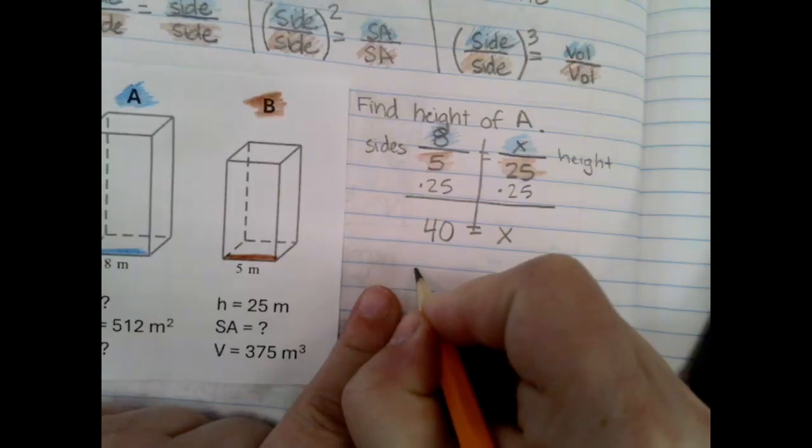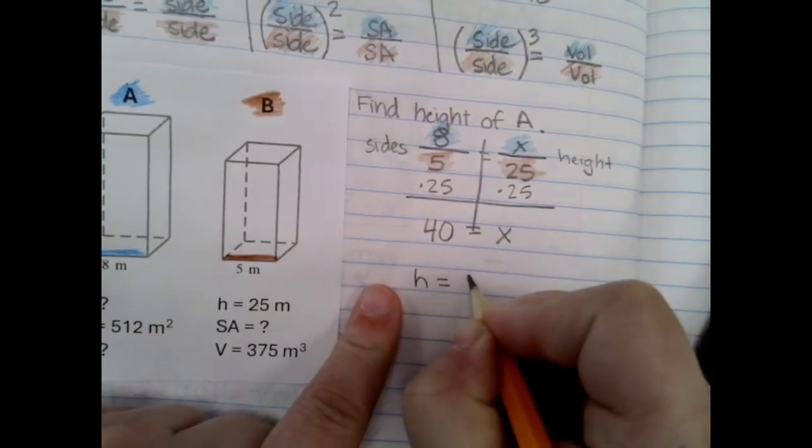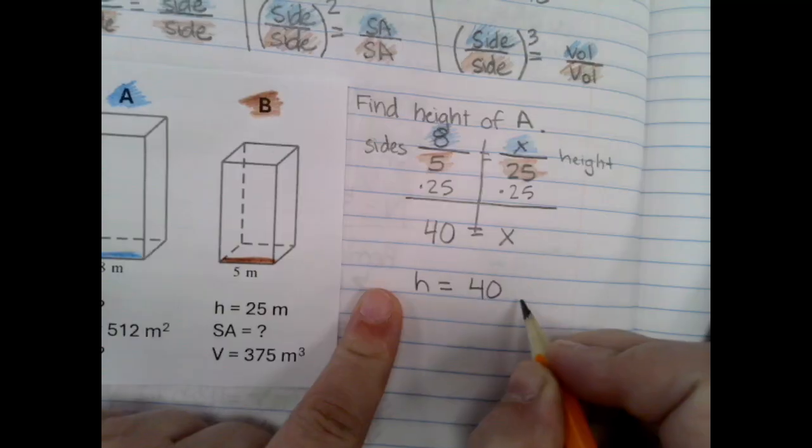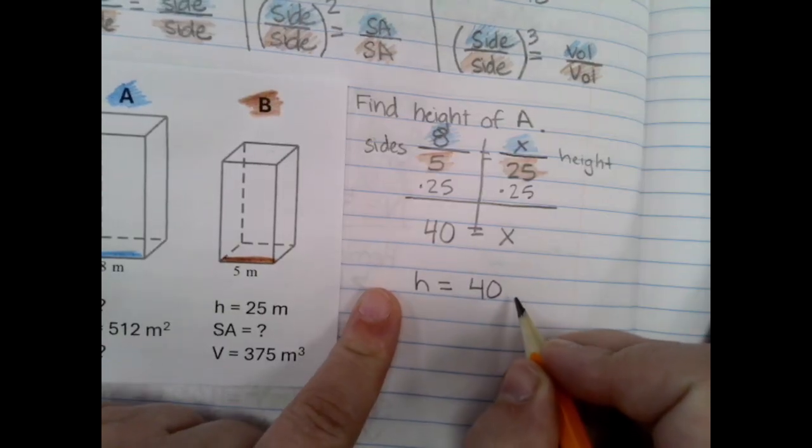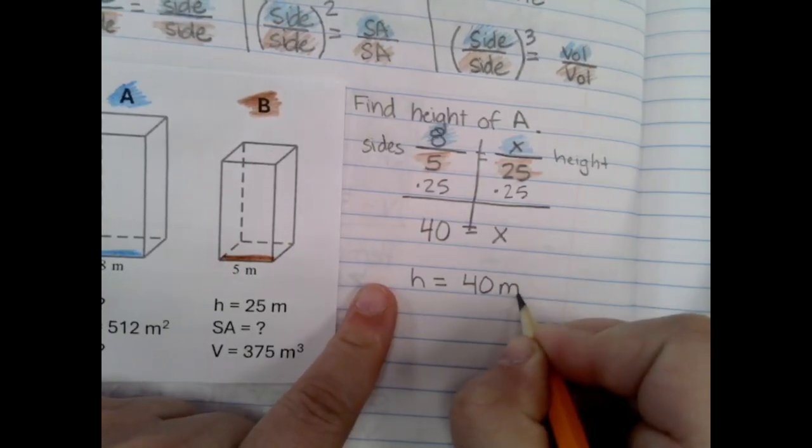All right, for height. How do we measure height? What would it be? 40 meters, 40 square meters, or 40 cubic meters? Just meters for height.